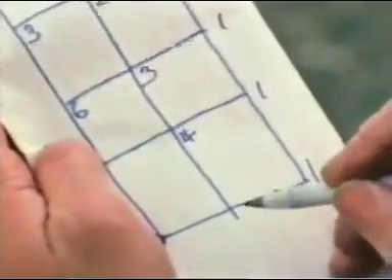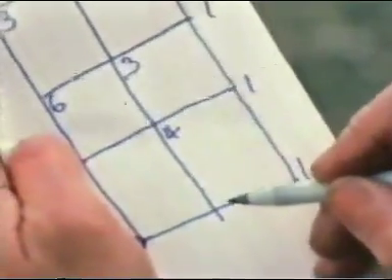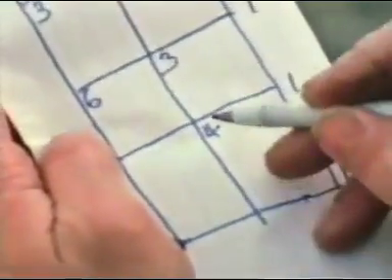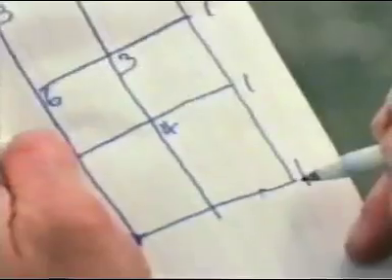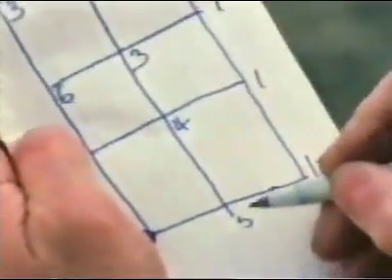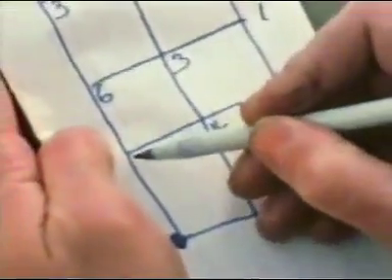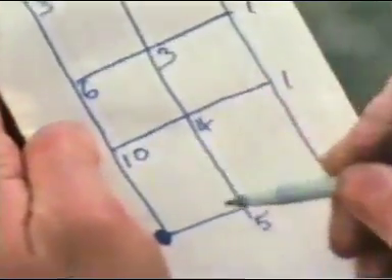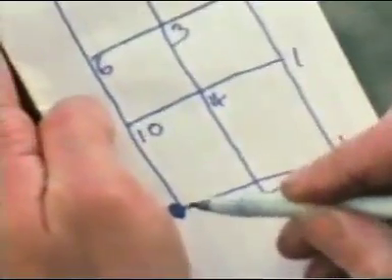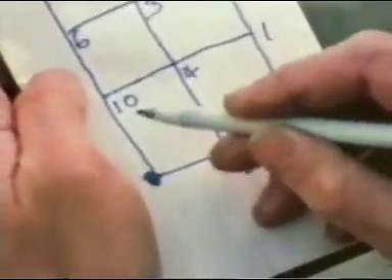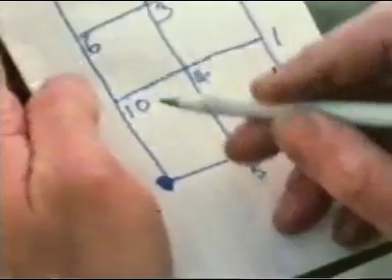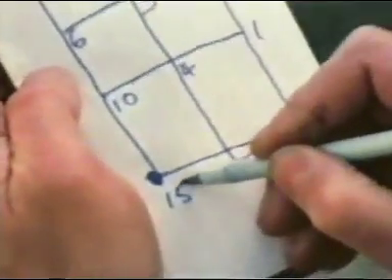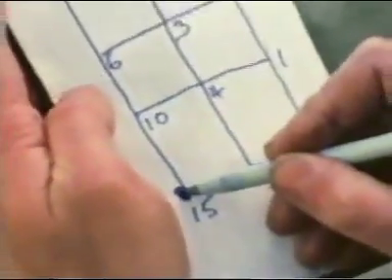This number down here, to get to this point, I can only have come along there or there. The total number of ways then is the total number to get there plus the total number to get there, and that's 5. And this number is just 6 add 4, which is 10. Now we can write in our answer. To get to the monument just here, I must have come along that road or that road. 10 and 5 is 15, and that's the total number of ways of getting to the monument from our starting place.